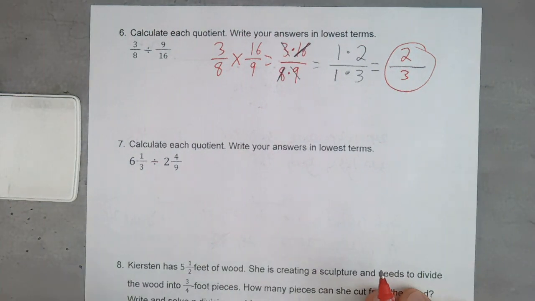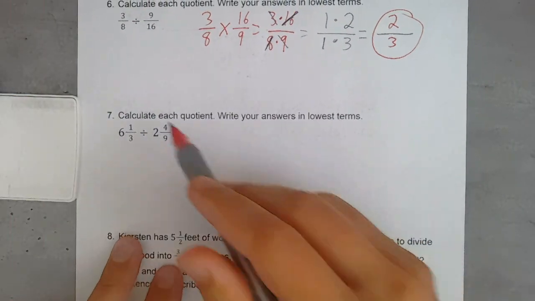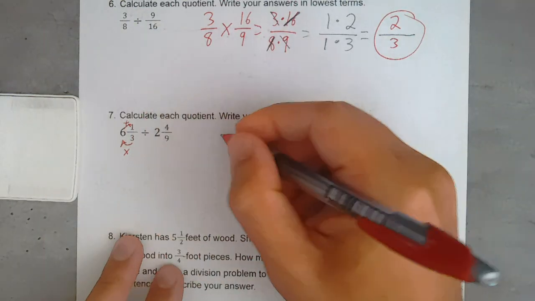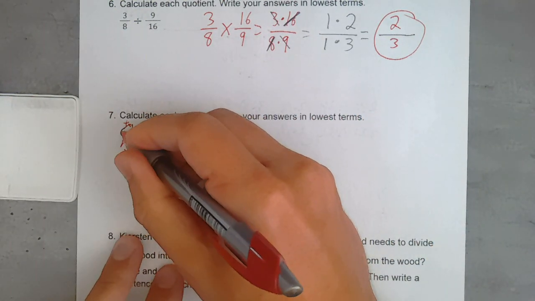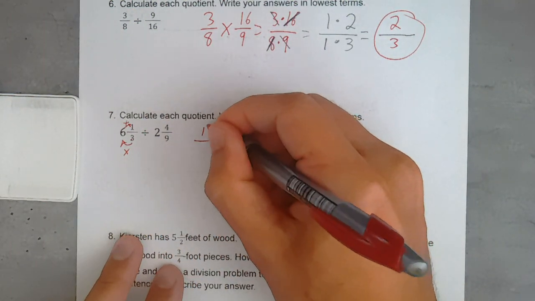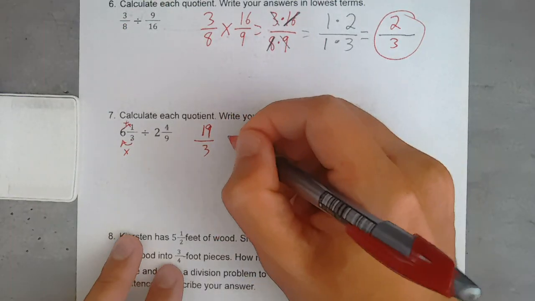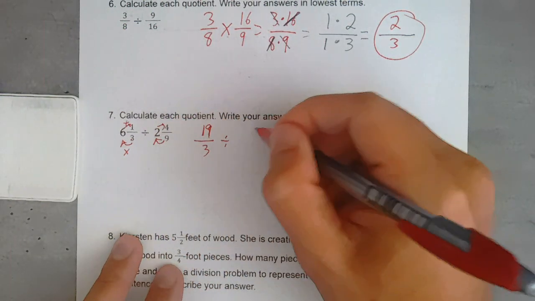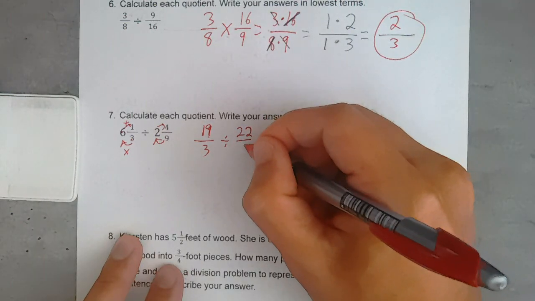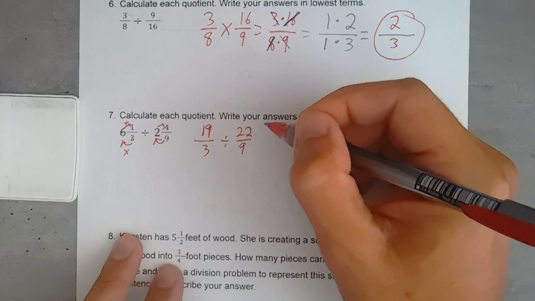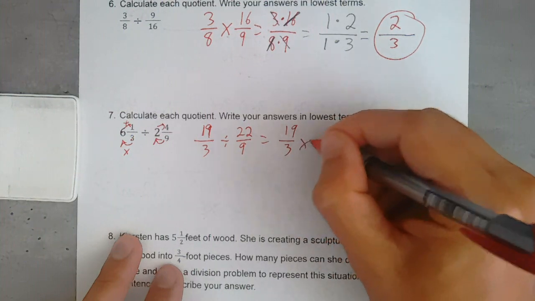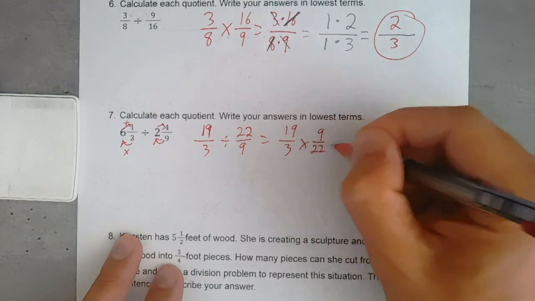If I didn't do that, I would have larger numbers to try to simplify, but I can simplify first. Same thing with my mixed numbers. First, I need to make these into improper. So I've got 3 times 6 is 18, plus 1 is 19. So I got 19 over 3, divided by 2 times 9 is 18, plus 4 is 22. 22 over 9. Now I do keep, change, flip. 19 over 3 times 9 over 22.